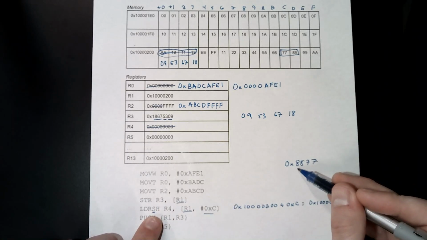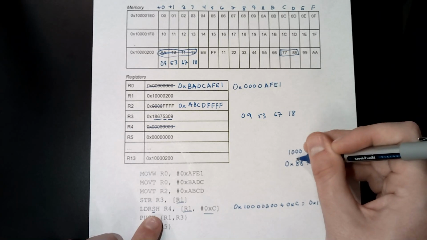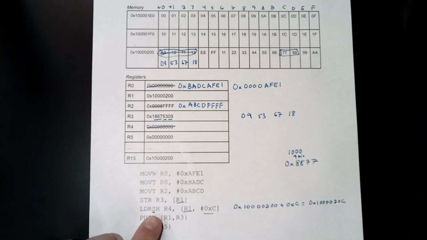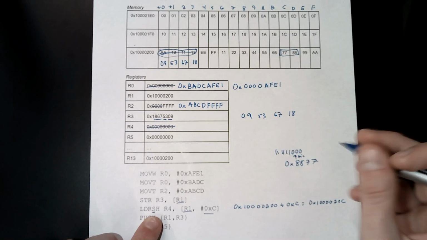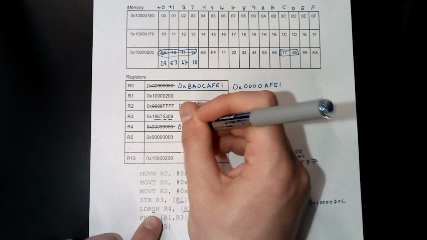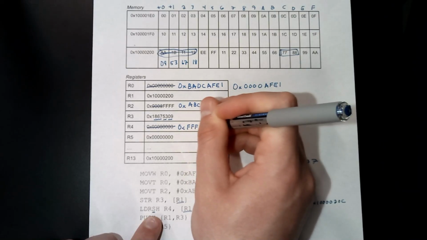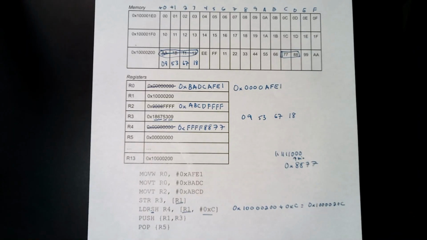So we're looking at the leftmost bit of 8, which in binary is going to be 1000, right? That means when we do the sign extension, we're going to copy a bunch of 1s ahead of this, which is going to end up being F's in hex. So we're going to end up with the final value here of 0xFFFF8877 due to the sign extension.